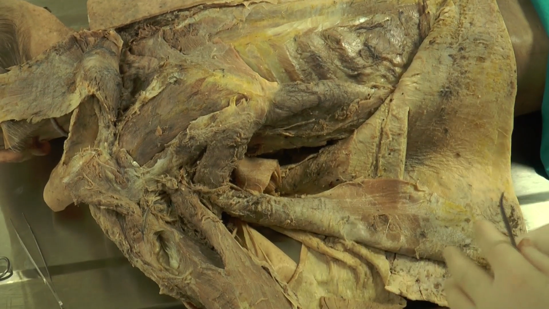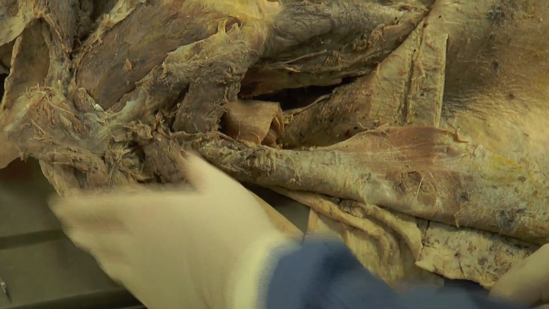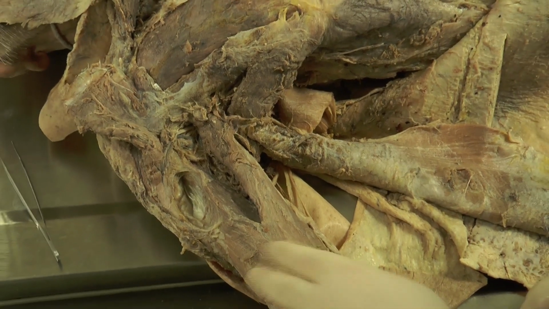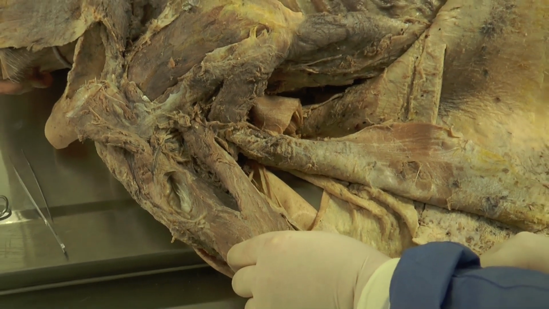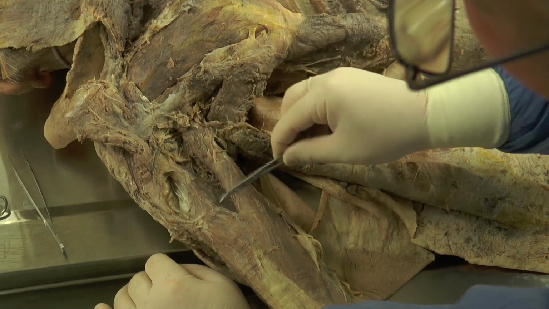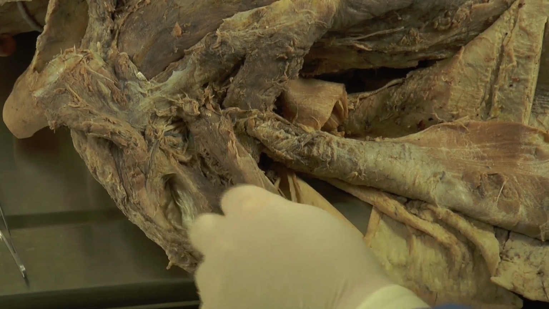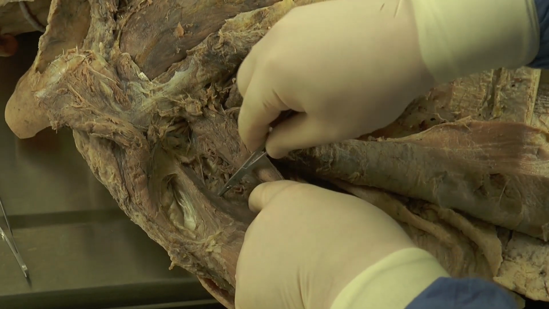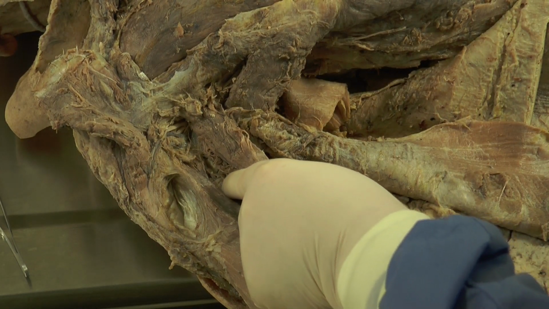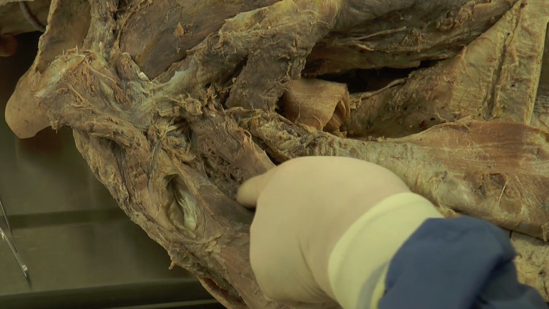Now, what we see here is the posterior aspect of the arm, let's look at this region here. So this is the arm region, all right? So this is the posterior aspect. Just one muscle here on the posterior aspect would be the triceps brachii muscle. Triceps brachii muscle has 3 heads. It has a long head, which is this. This is the lateral head. And the medial head is below. So this area here, this is the medial head. It attaches on the medial side of the humerus.